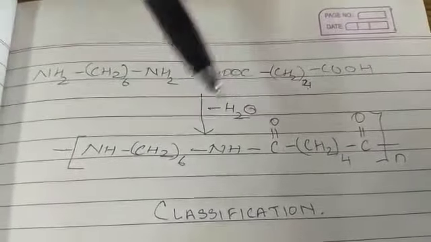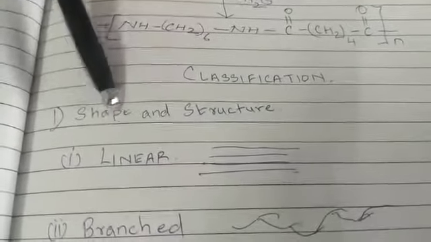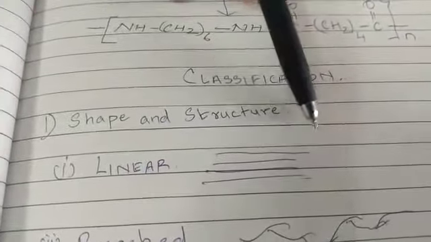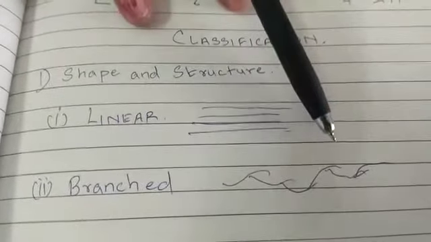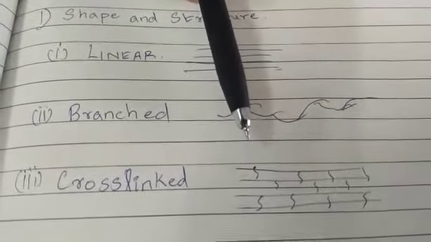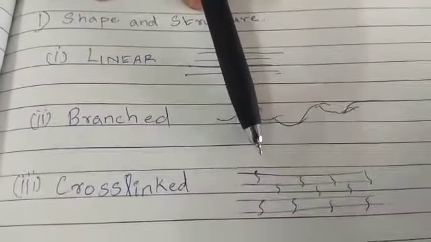Next, we go on to the classification of polymers. The first is according to the shape and structure of the polymer. It is of three types: linear, branched and cross-linked. In linear, all the layers they are one after the other. In the branched, they are joined together in a random fashion, and in cross-linked, all the layers they are bound together by weak van der Waals forces of attraction.